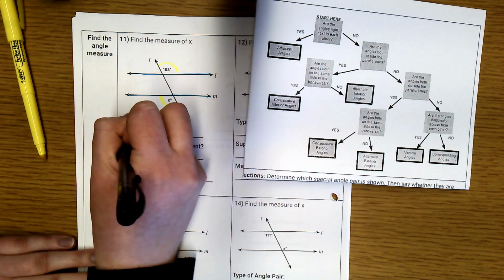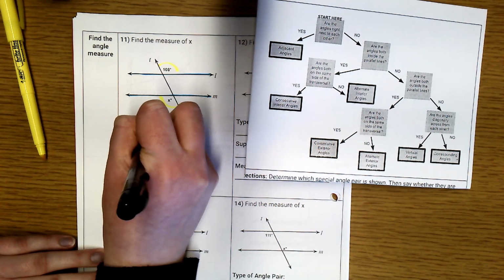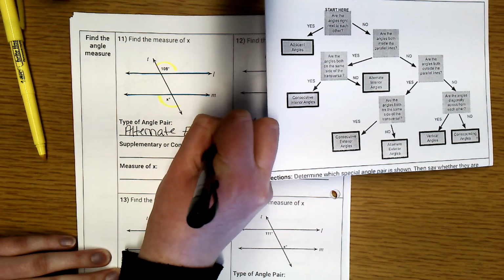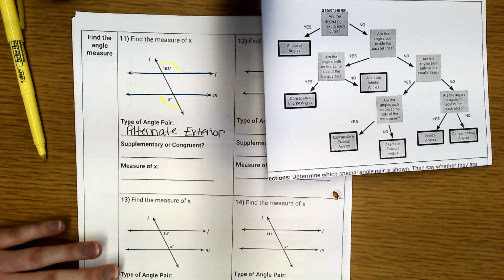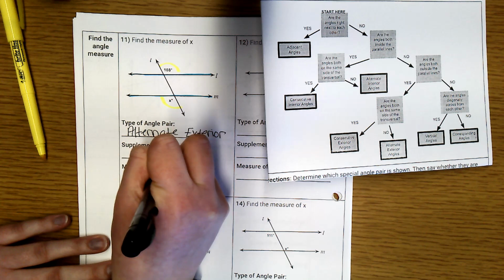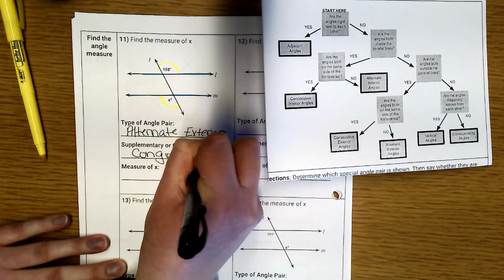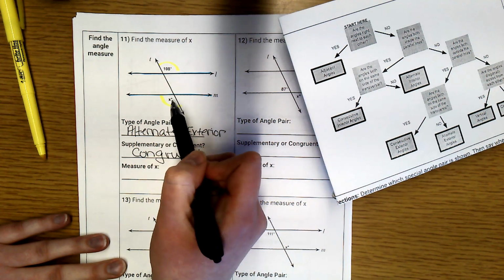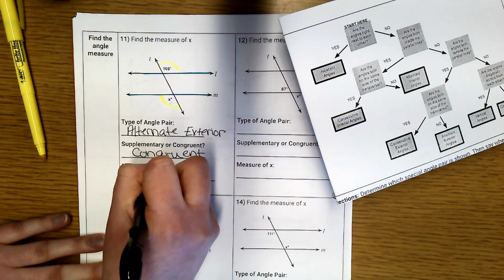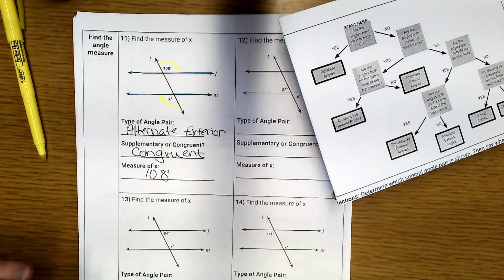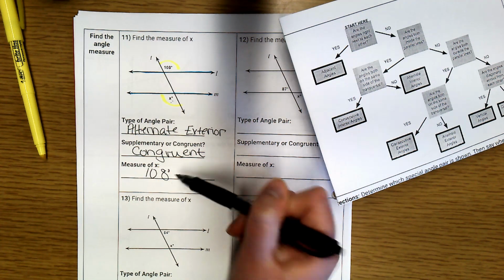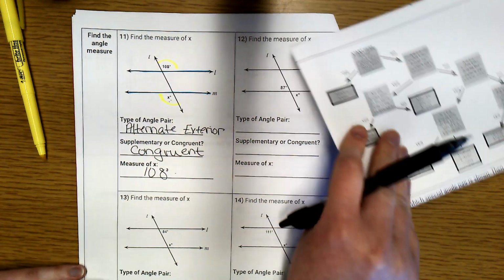That means this is alternate exterior angles. And I know anything with the word alternate is congruent. So if these angles are congruent, that means equal, the same. So they are both the same measure. That means x is also 108 degrees if they're the same. That's how you approach this type of question. Figure out the special angle, figure out if it's supplementary or congruent, figure out the size of the angle.